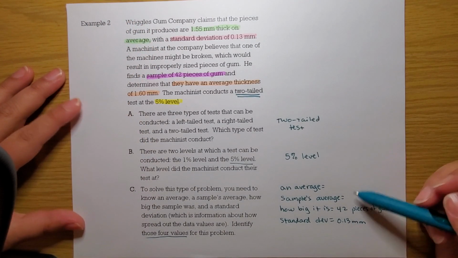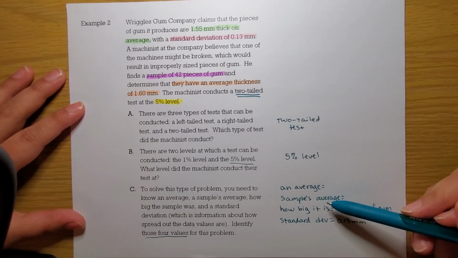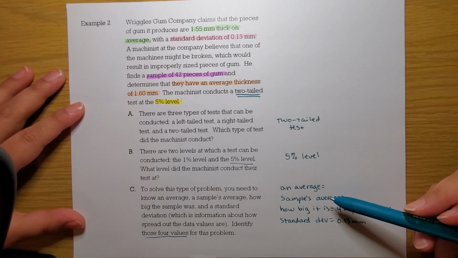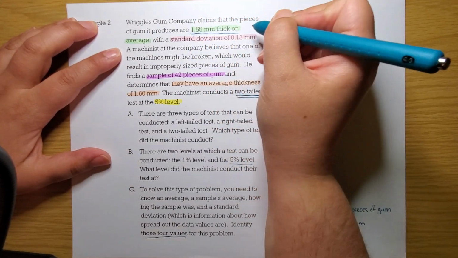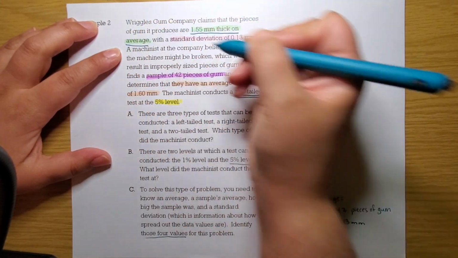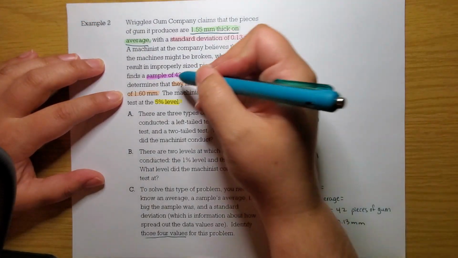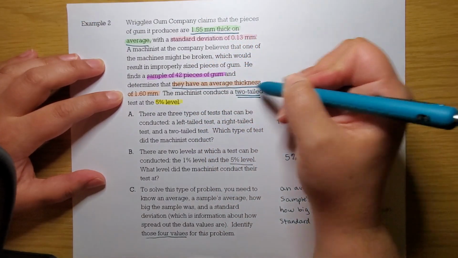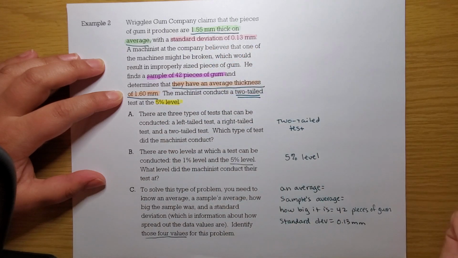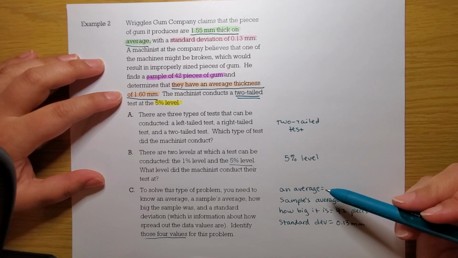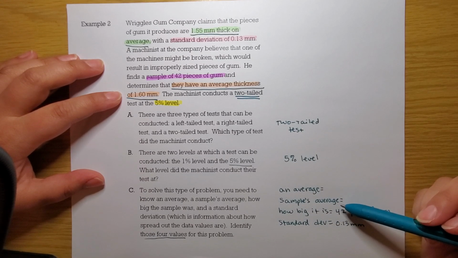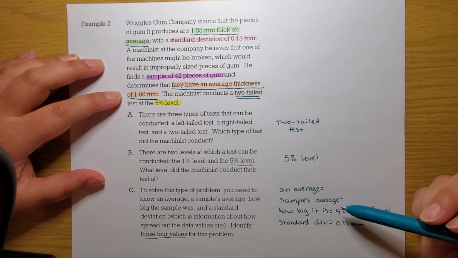Okay. Then we've got these 2 averages. So that's the green, 1.55 millimeters thick on average. And then they have an average thickness of 1.60 millimeters. Okay. So now I have to figure out which of these is an average and which of these is an average that refers to the sample.